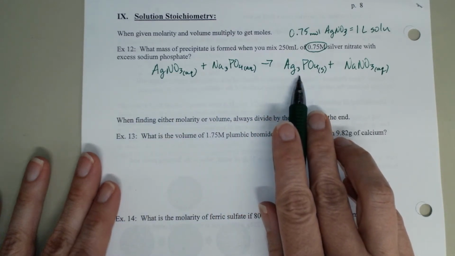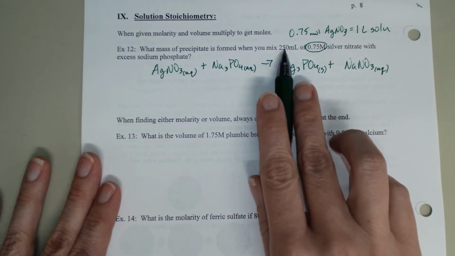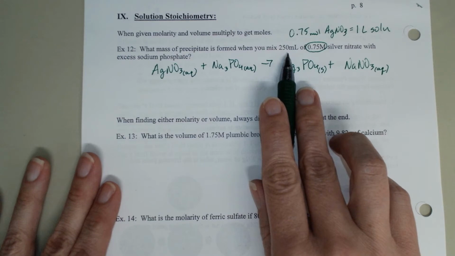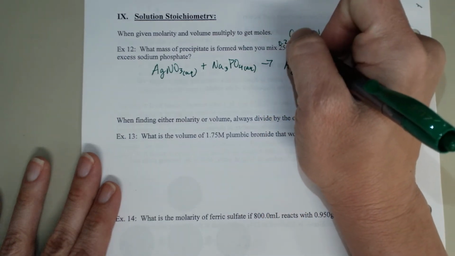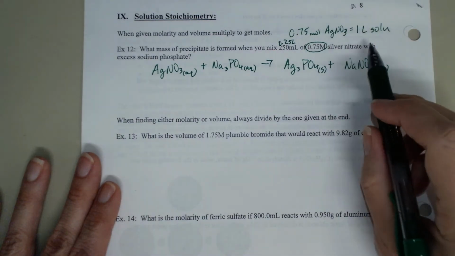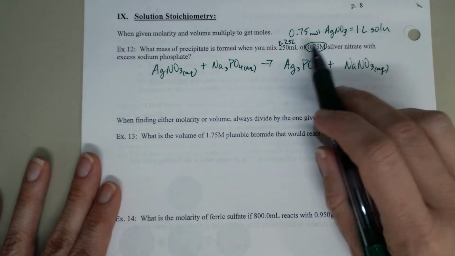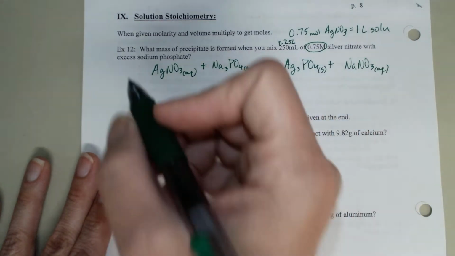I'm going to make. So first thing I'm going to do is change that 250 milliliters to 0.25 liters. Liters is what you're going to work with this conversion factor. So you can show the work or you can just change it. It's fine to just change it.